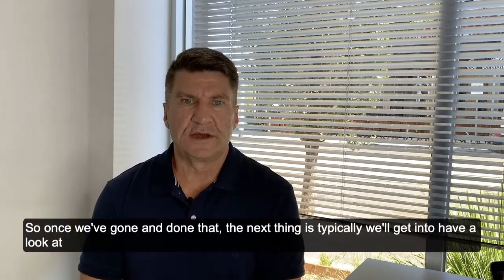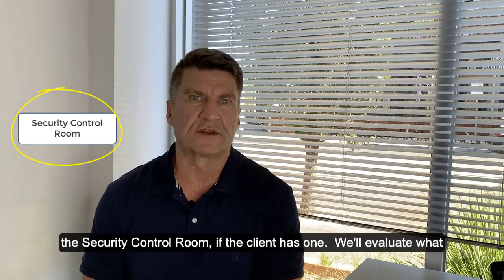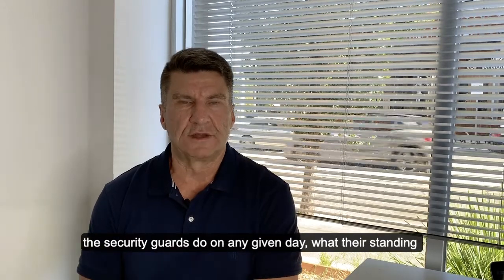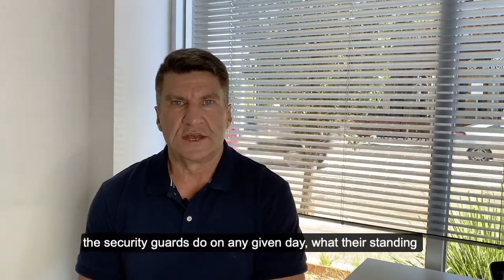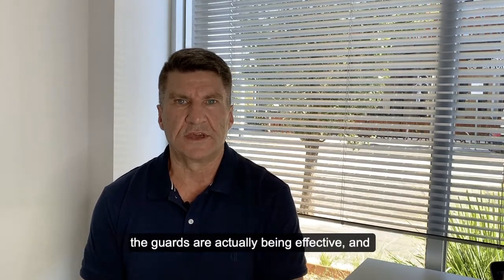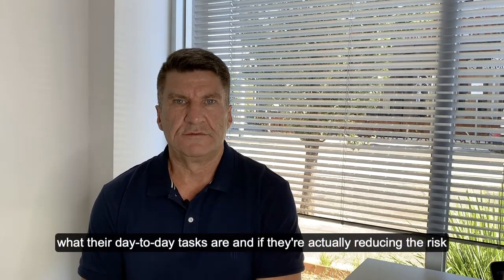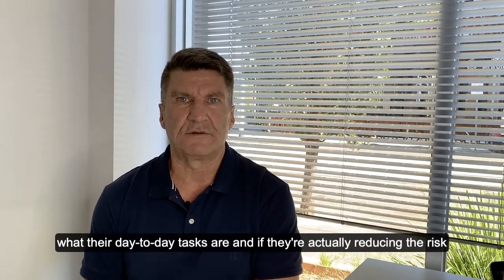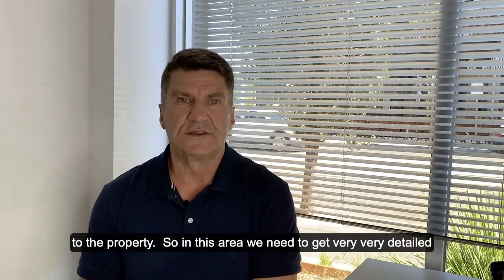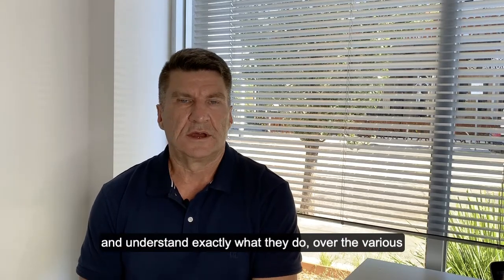Once we've done that, the next thing is typically to have a look at the security control room if the client has one. We'll evaluate what the security guards do on any given day, what their standing orders are. What we're trying to determine is whether the guards are actually being effective, what their day-to-day tasks are, and if they're actually reducing the risk to the property. In this area, we need to get very detailed and understand exactly what they do over the various shifts of the day.